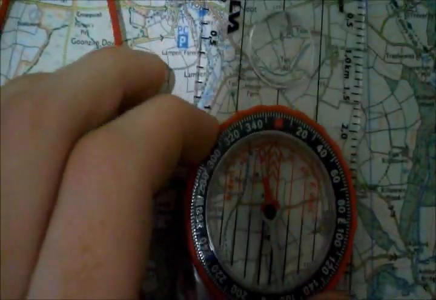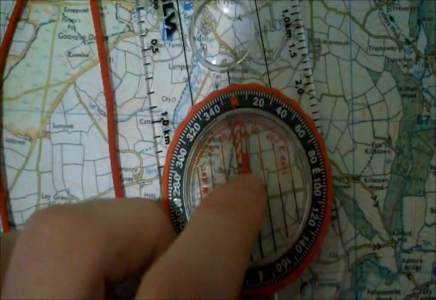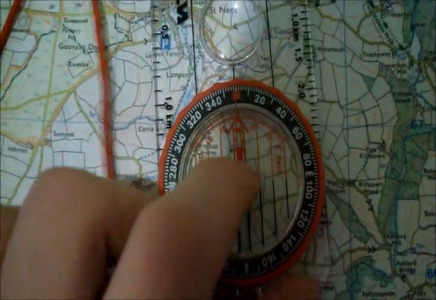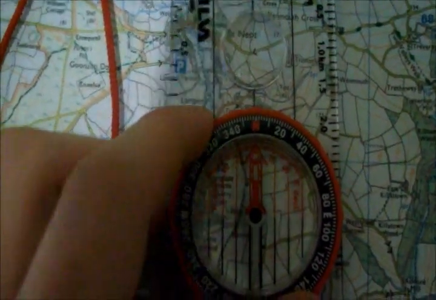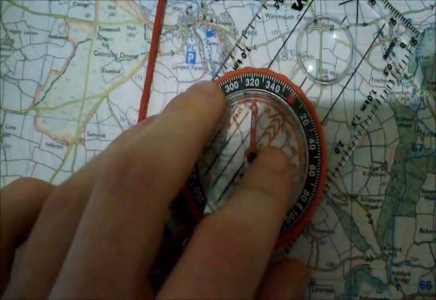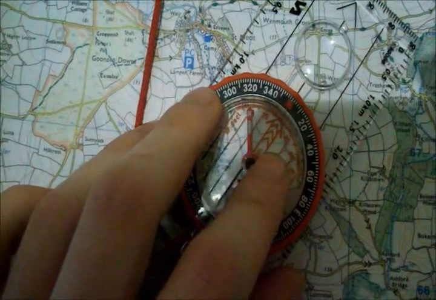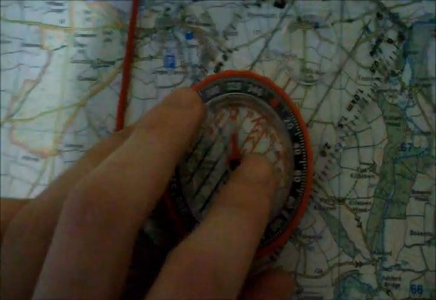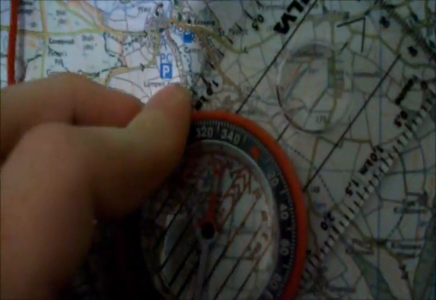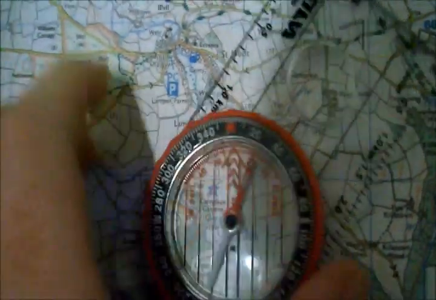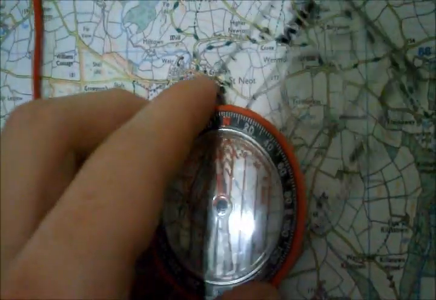So if we want to go north, the red line will usually line up to the north. So for example, wherever this will go, you line it up and point us in that direction. We also have this arrow here. This is the orienteering arrow. This orienteering arrow always stays at north. So if I turn this arrow around, like so, this always points north.